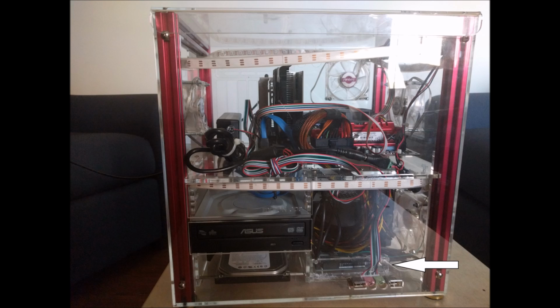The microcontroller is sitting at the bottom of the computer. It is hooked up to a USB port that allows for serial data to be sent to the Arduino. Shown here is the connection from the GPIO pins to the power supply. There's a capacitor there to stop any voltage spikes in case they happen.